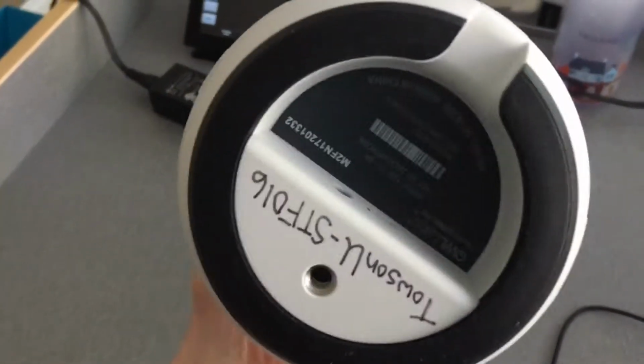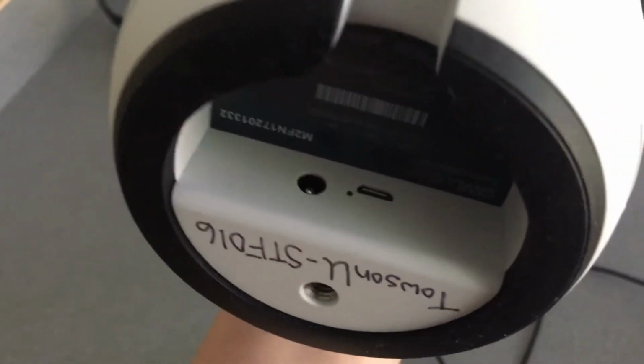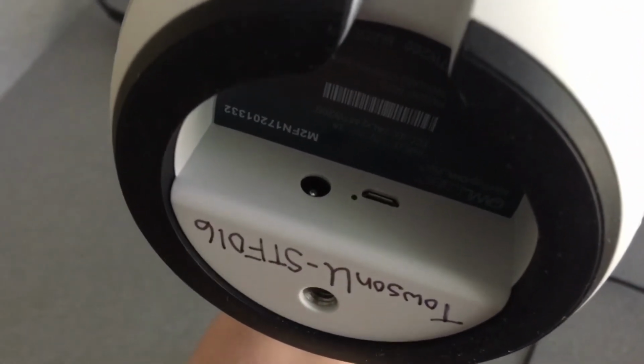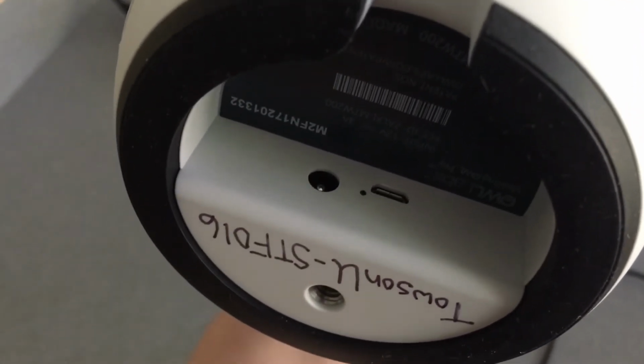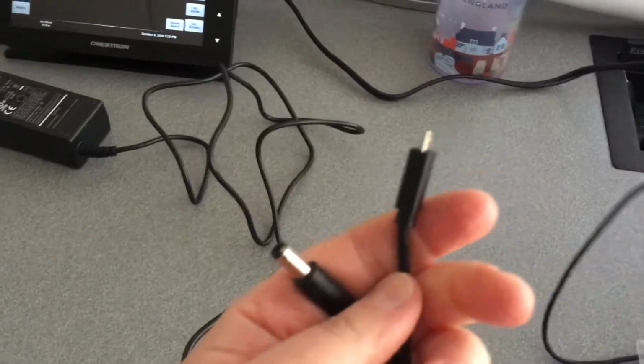Alright, so on the bottom there's space for power, which is the circle on the left, and then the USB connection, which is the input on the right. So those cords both get plugged into the teaching station, USB and power cord, and then they get plugged into the owl.